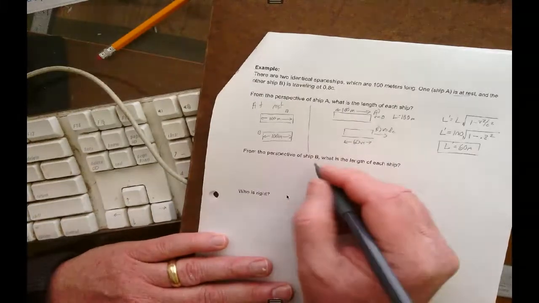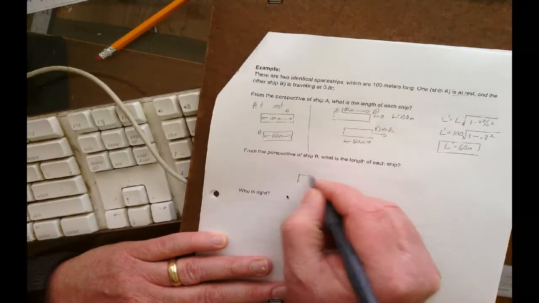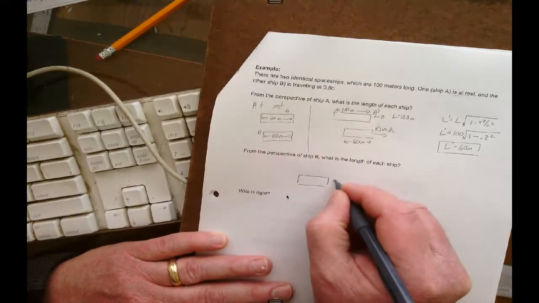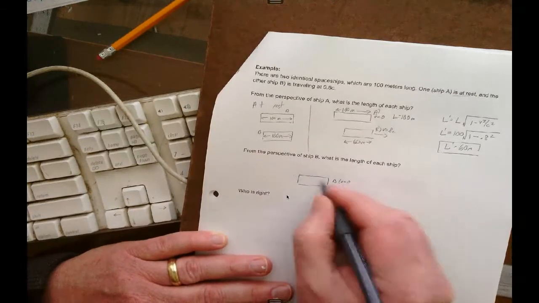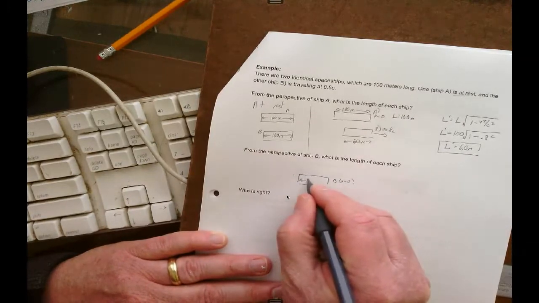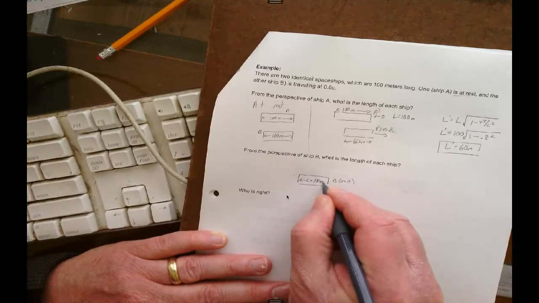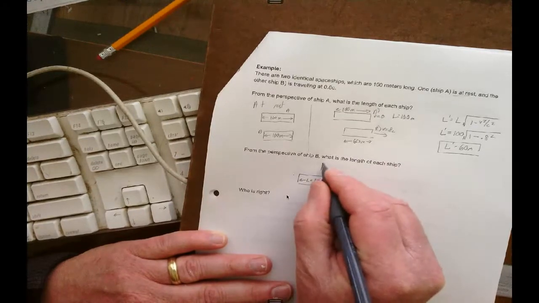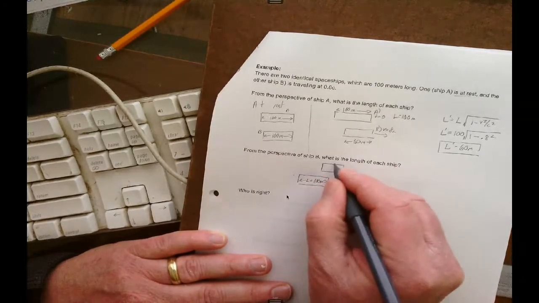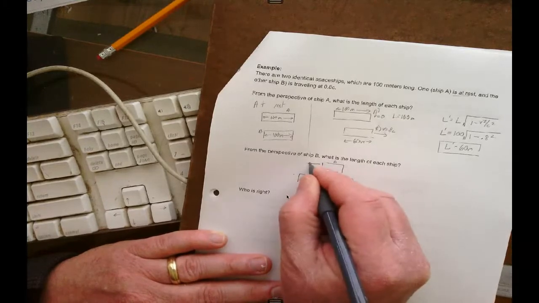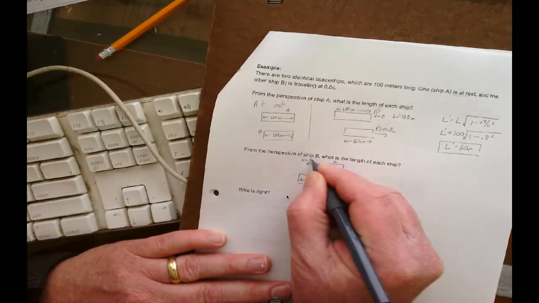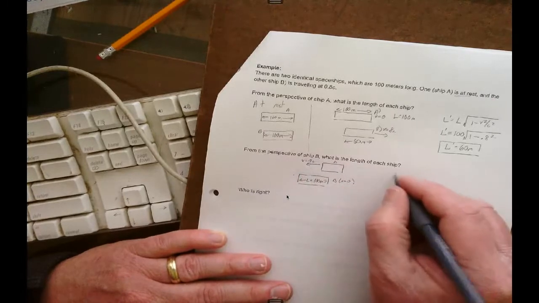But from the perspective of ship B, he would say he's at rest. And the length of the ship is 100 meters. And to him, A is moving back this way with a velocity of 0.8 c. Then we want to know the length of it.